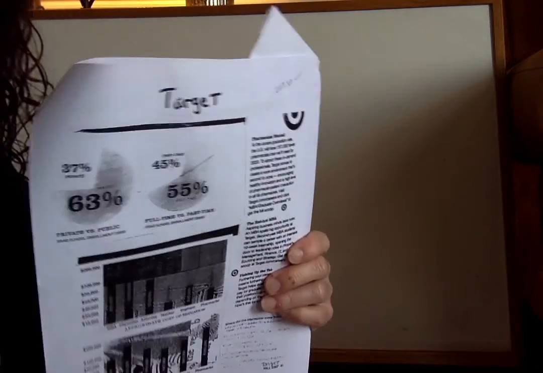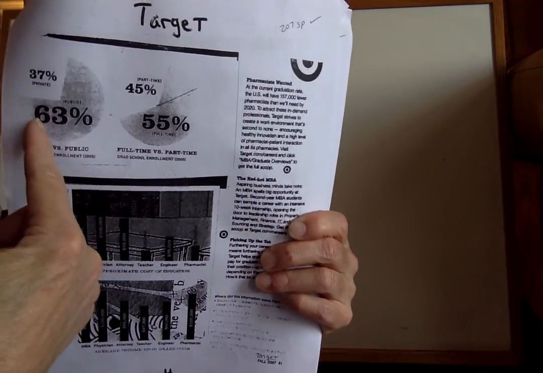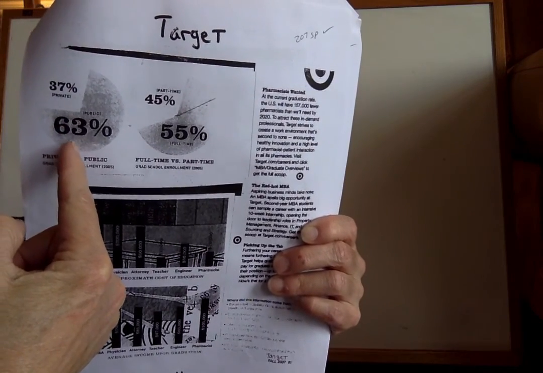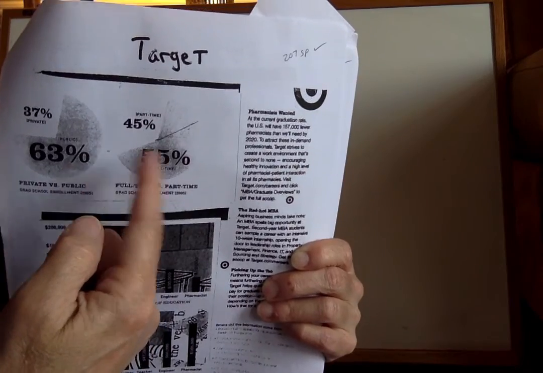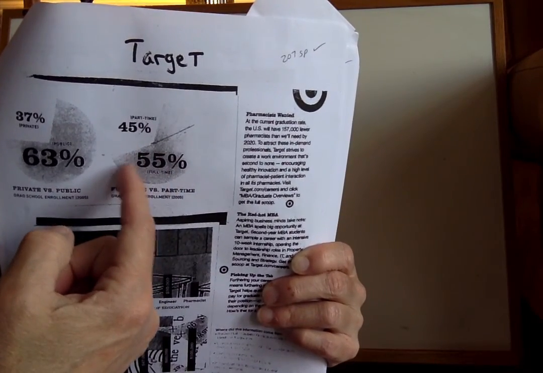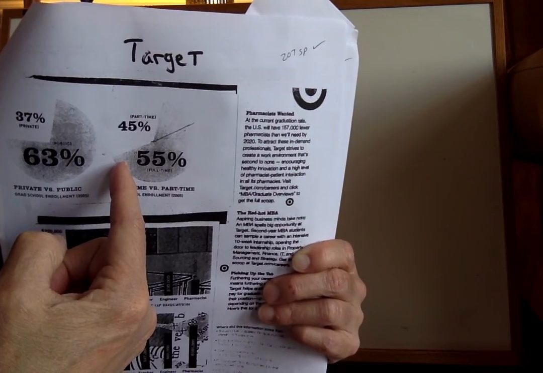I think I have 2 more, but let me see. Oh, I'll pick on Target again. Let me pick on a pie chart in that same mini magazine that Target sent out. Look at these 2. Okay, that's probably a 37-63. My eyes aren't that great. Look, they used the exact same picture and they just changed the labeling. There is no way this is a 45-55 pie chart.